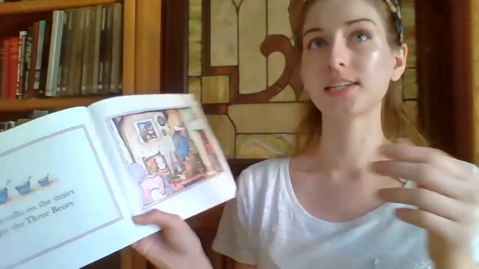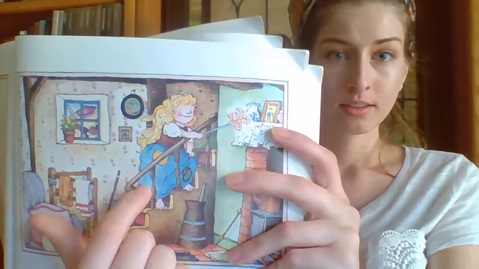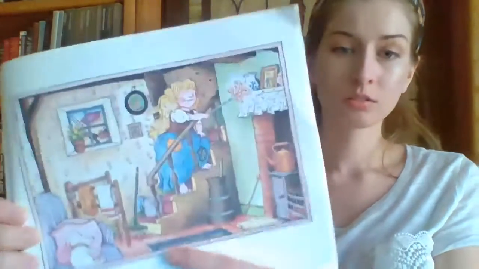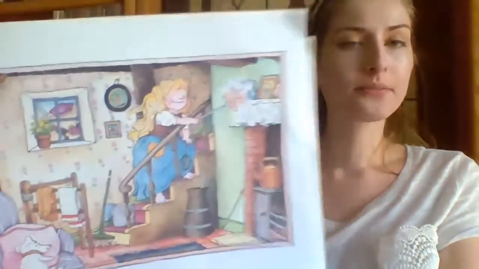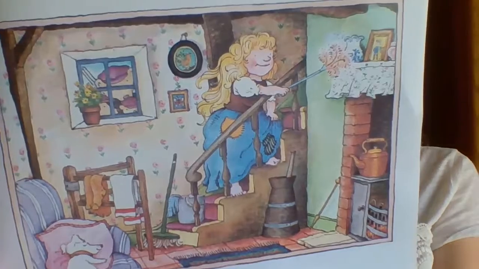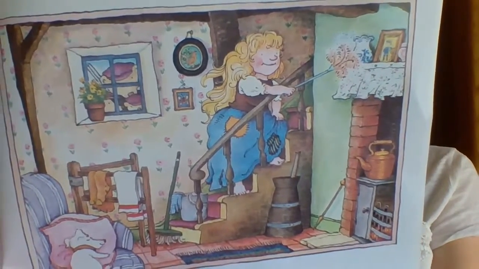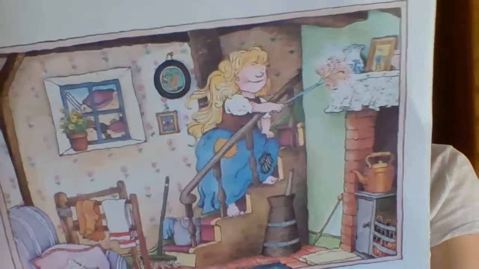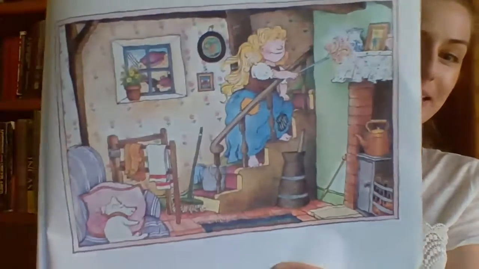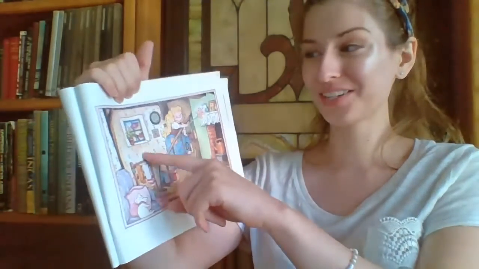Now, remember, we don't always see the whole person. So who is this? This is Cinderella. And where is she? On the stairs. But we're looking for the 3 bears this time. Can you see them? I'll give you a clue. They're not inside of the house. Where are they? Not inside, but look out the window. They're outside of the house. Did you see them? 1, 2, 3. One of them has a rifle. Uh-oh.